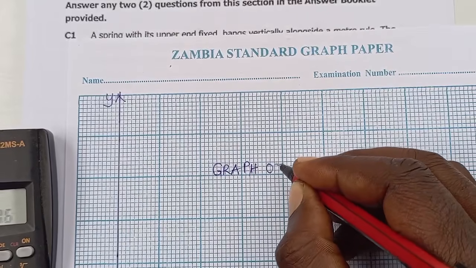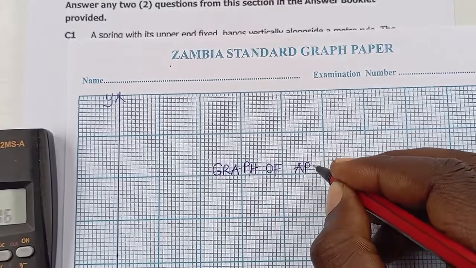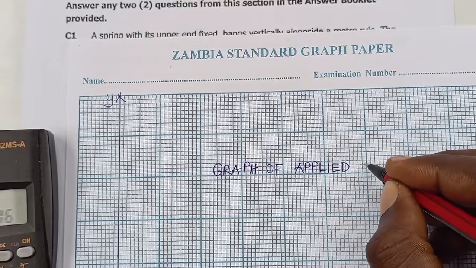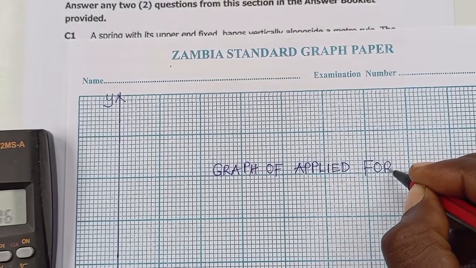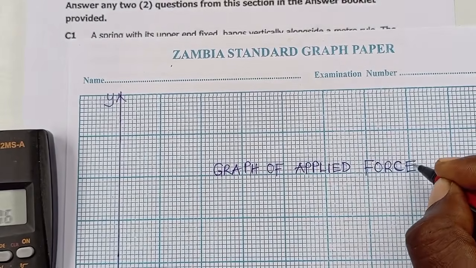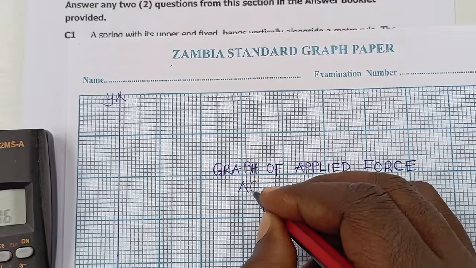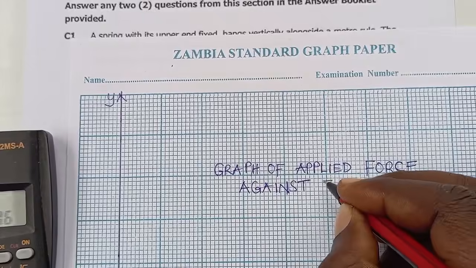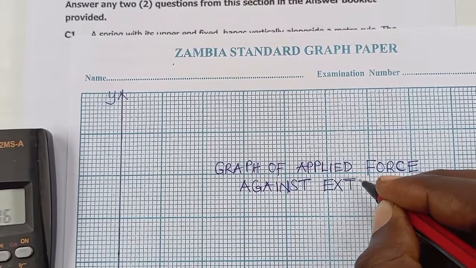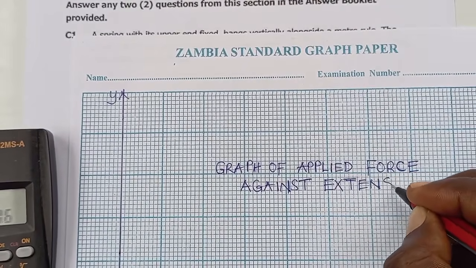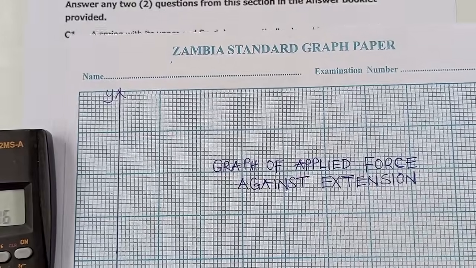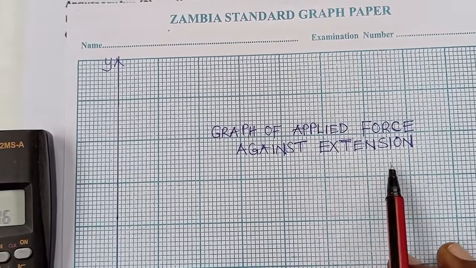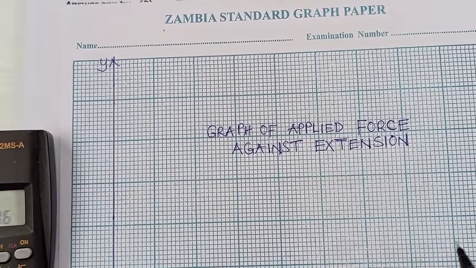Graph of applied force against extension. This is what I need to do. So just like this. You know the rule of English. When you write in capital letters, you don't need to underline.